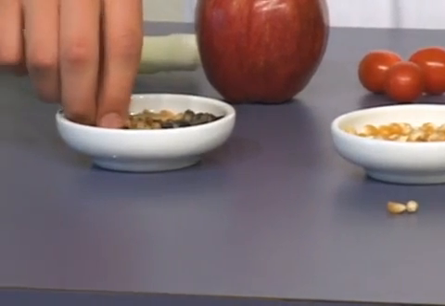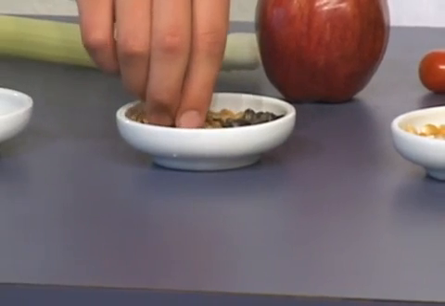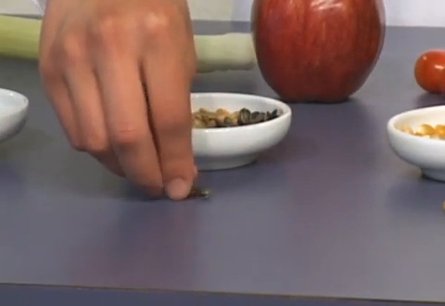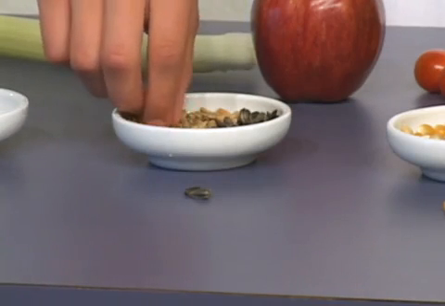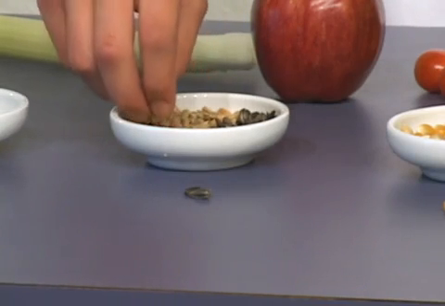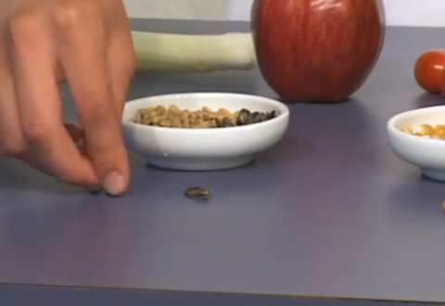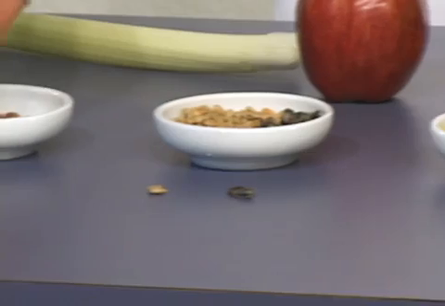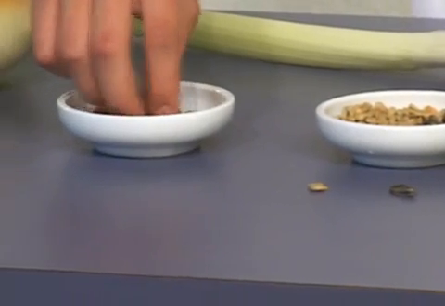Over here, we have sunflower seeds that were pulled out of a sunflower. There's the kind that comes out of the sunflower before they're shelled, but after they're shelled, they look like that. And we've already learned about what beans looked like. You can use these to make chili.